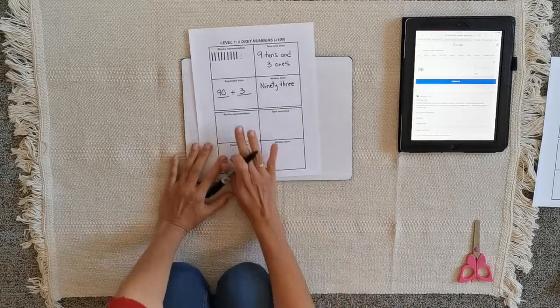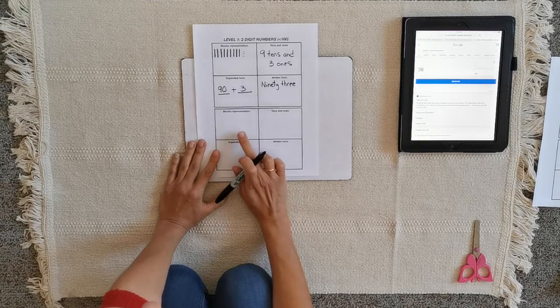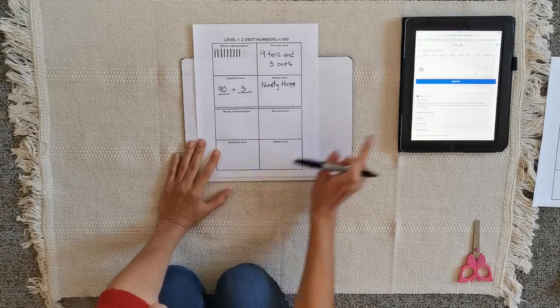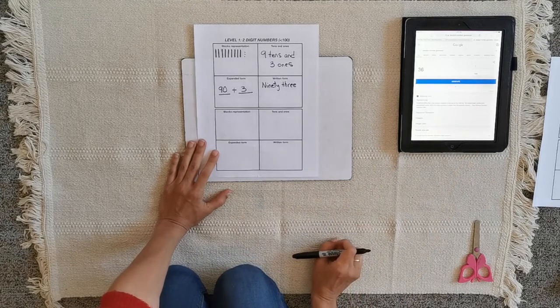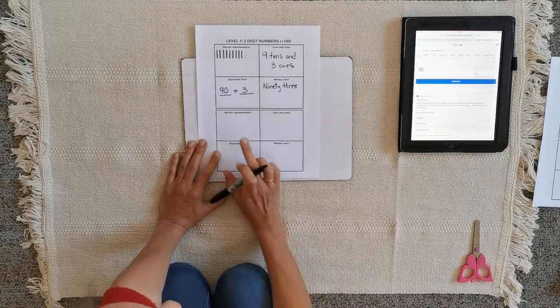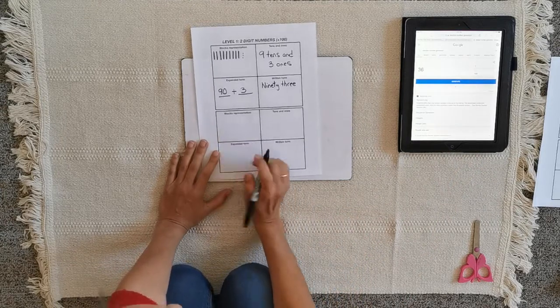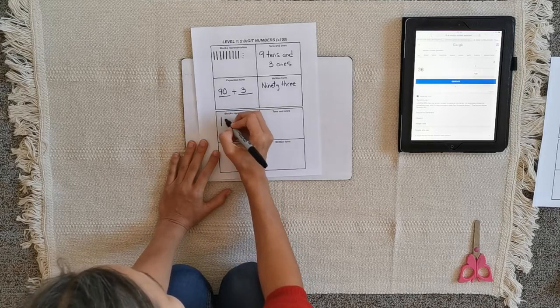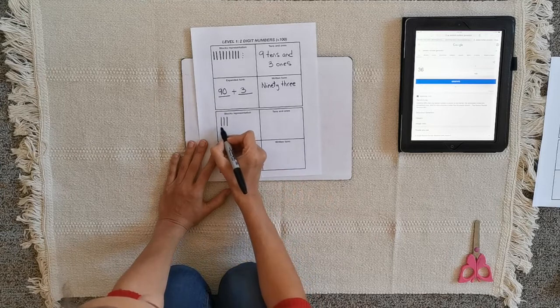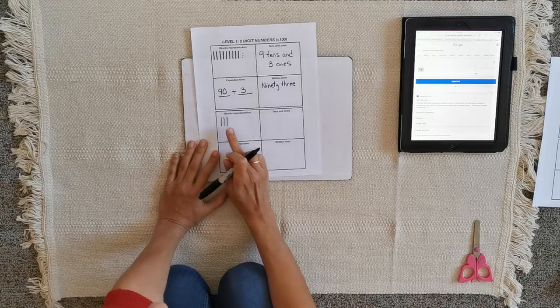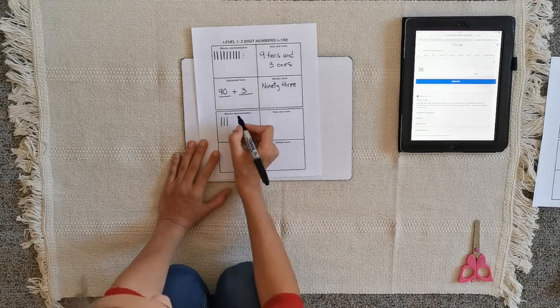36. Blocks representation. Remember that all of them are numbers less than 100. Blocks representation: 1, 2, 3 tens. 10, 20, 30. Sounds familiar?